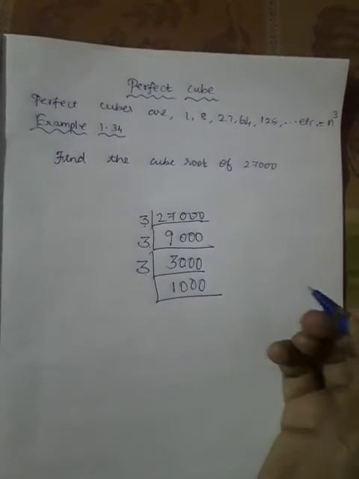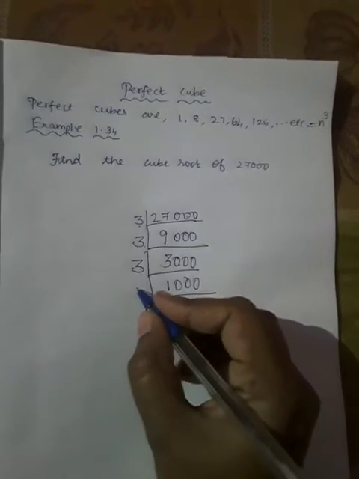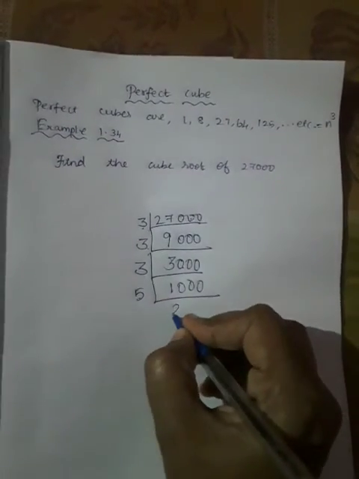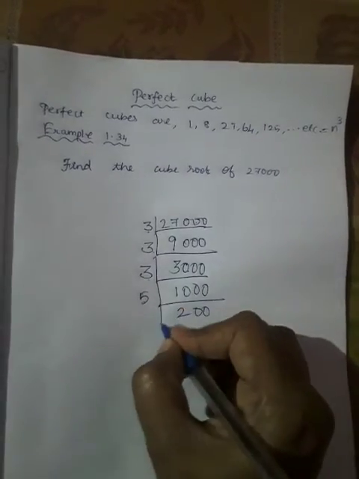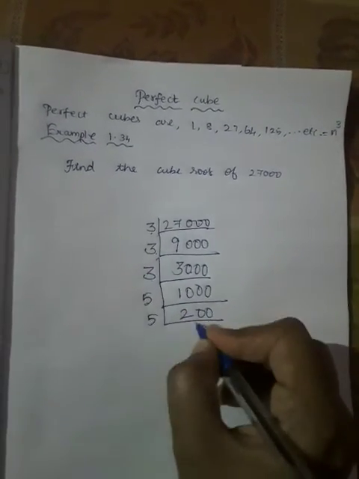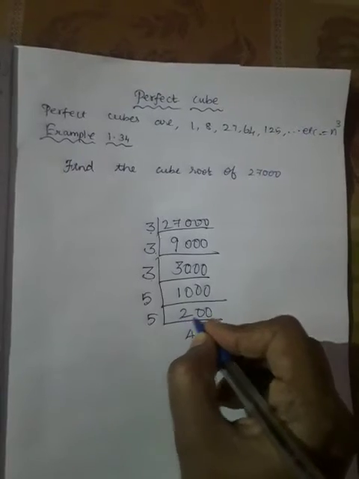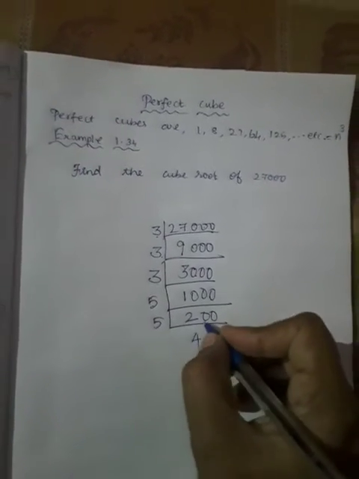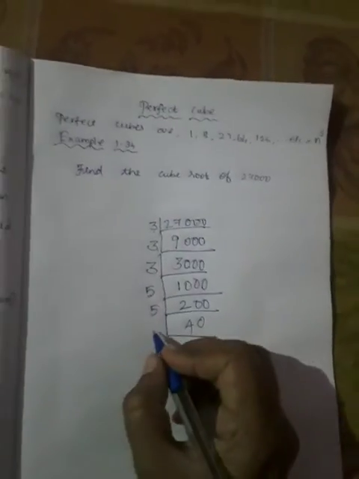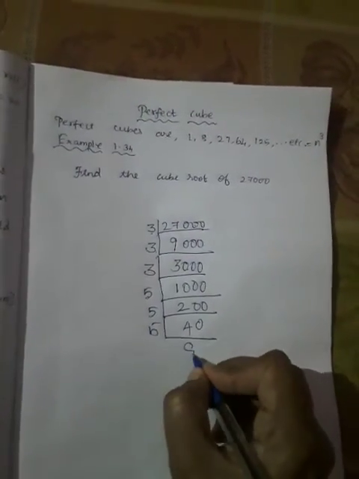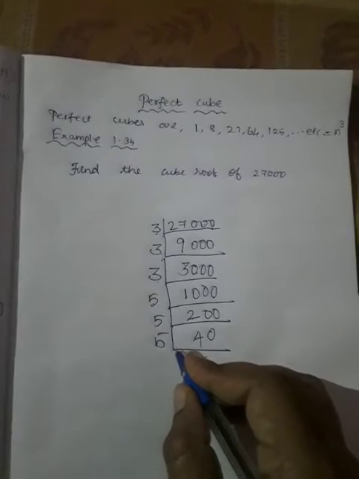Here we have 1, so we can divide it by 5. 5 2s are 10. 5 zeros are 0, 5 zeros are 0. Again it can be divided by 5. 5 4s are 20. 2 is the smallest number, that's why I took 20. 5 4s are 20, 5 zeros are 0. Now 5 8s are 40. Now what about 8?